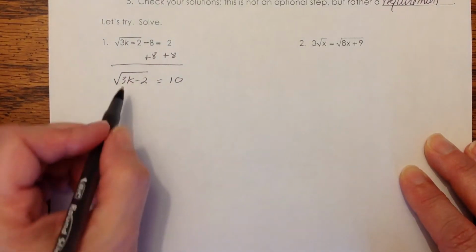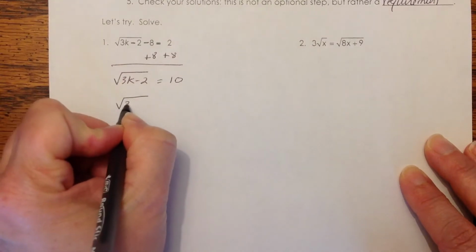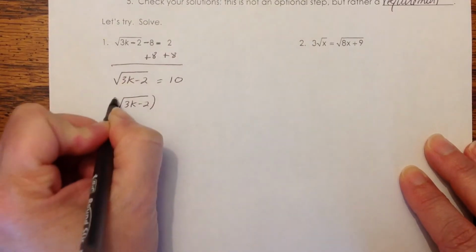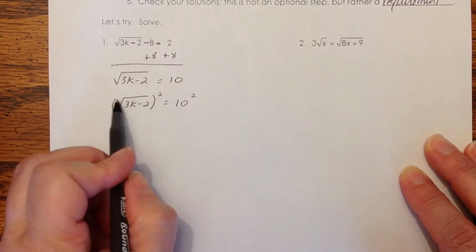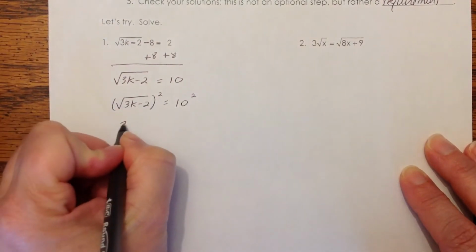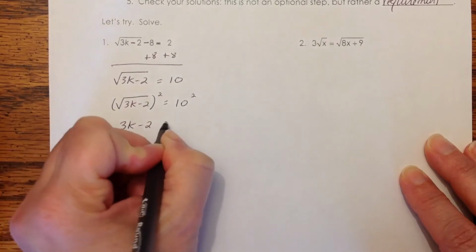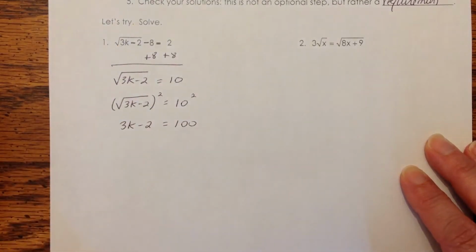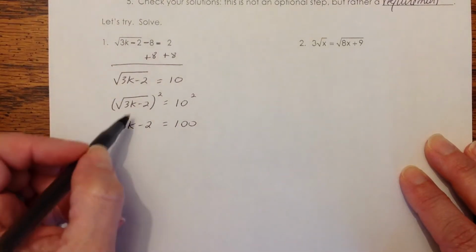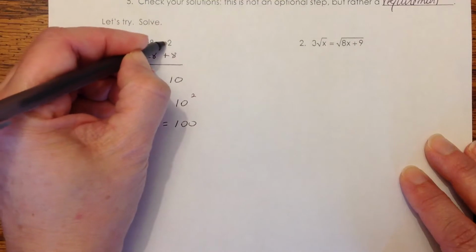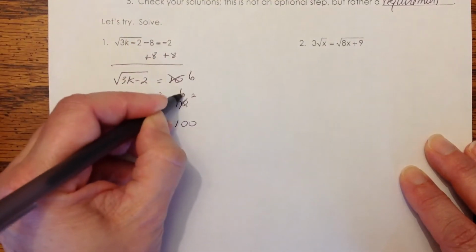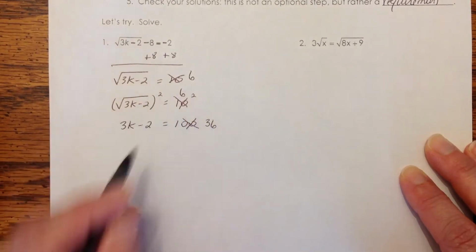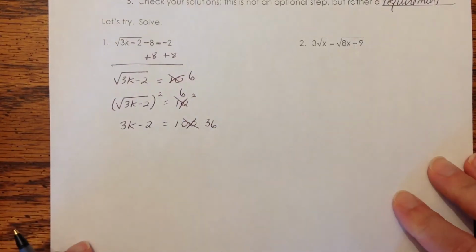Now to get rid of the square root, we're going to square both sides. We're going to take the square root of 3k minus 2 and square it, and we're going to take 10 and square it. When you square a square root, they cancel each other out and you're left with the radicand. 3k minus 2 equals 100. I apologize, this is actually a negative 2, so this would be 6, 6, and 36. It didn't print very well.